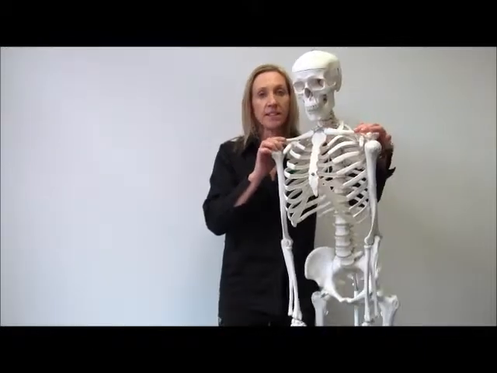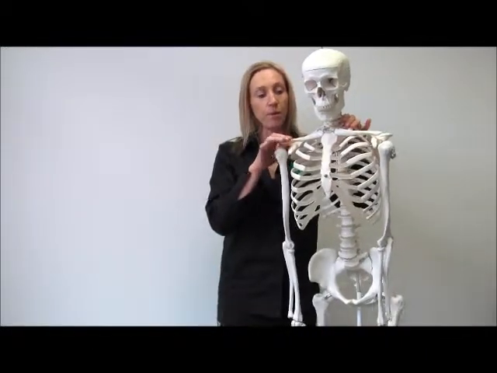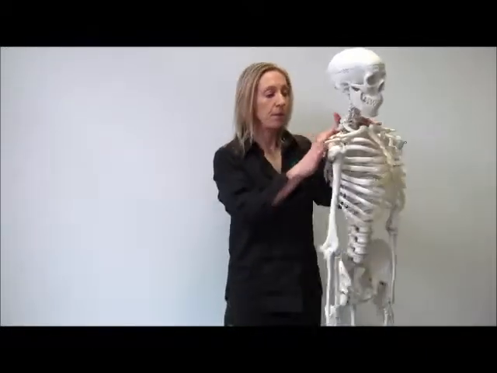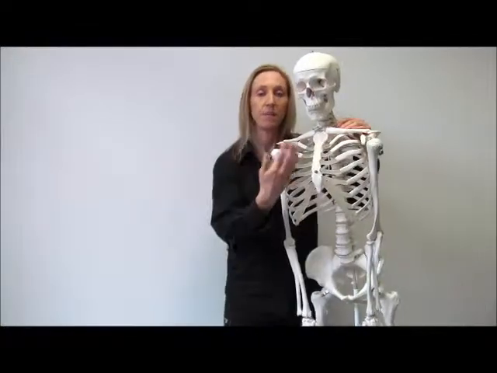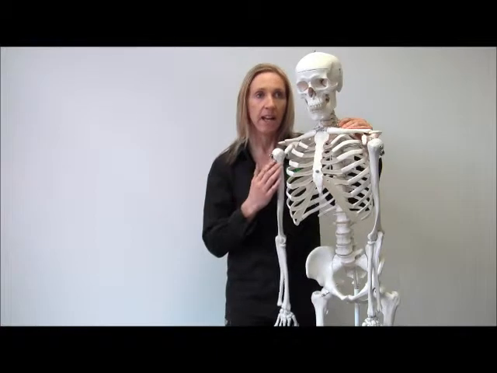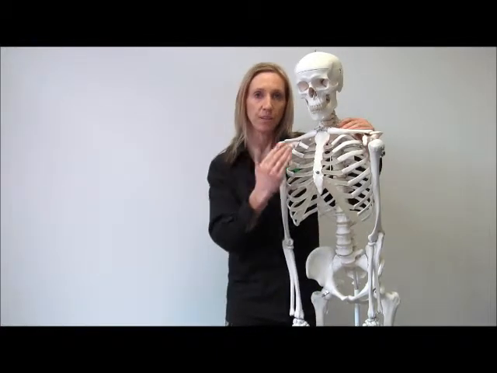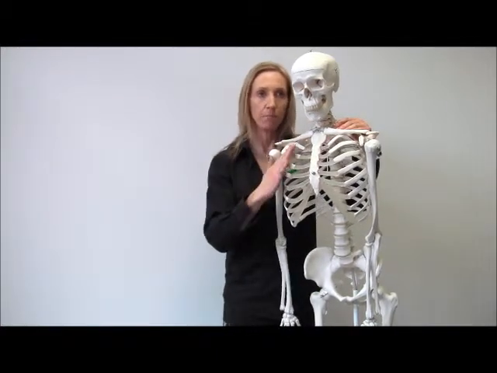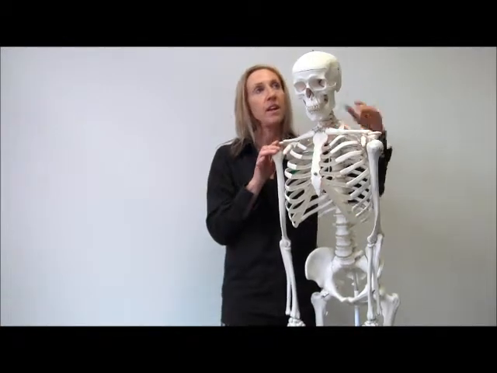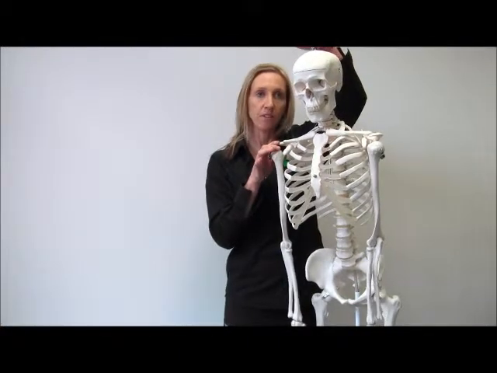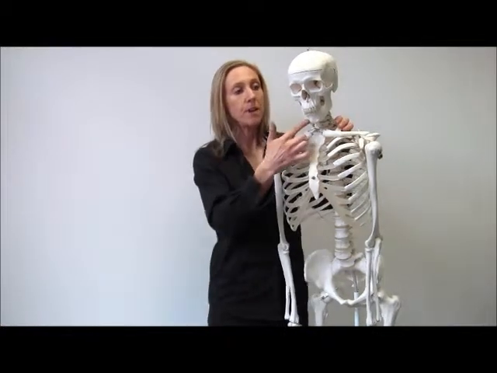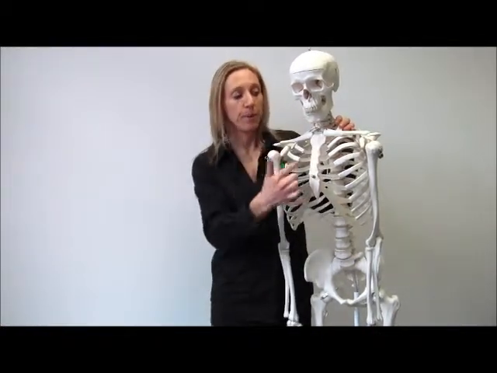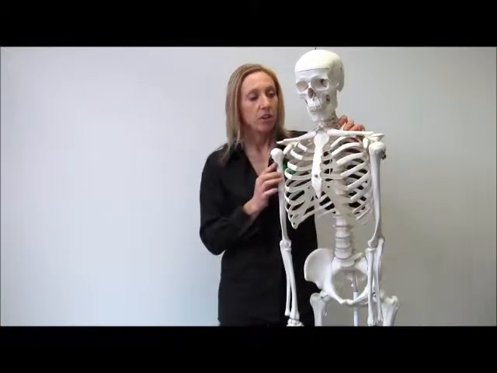Now looking at the lateral, remember that we spoke about the lateral aspect when we spoke about the curves of the spine. Lateral would mean to bring something away from the midline, and then medial is towards the midline. So lateral, medial. Superior is the upper aspect of a structure or the upper part of your skeleton. Your mandible or your jawbone is superior to your sternum.